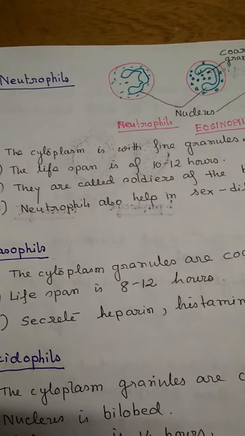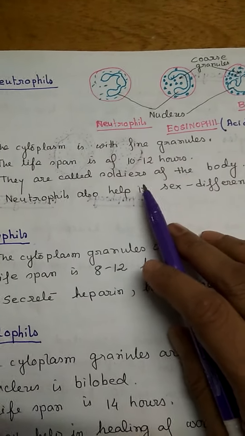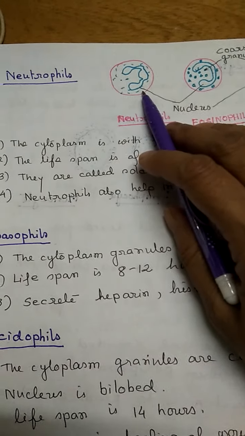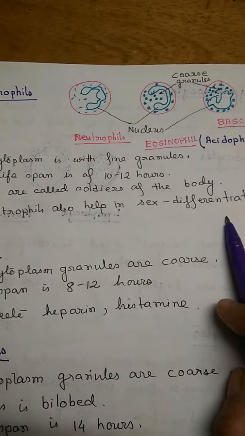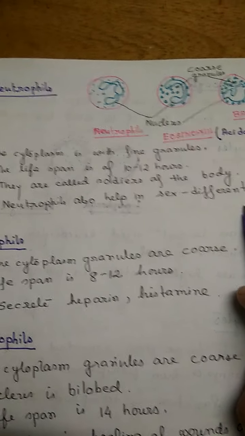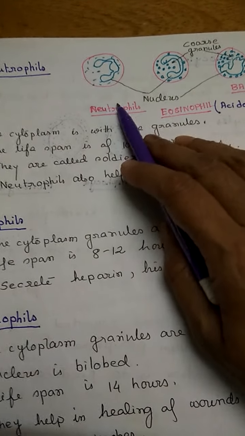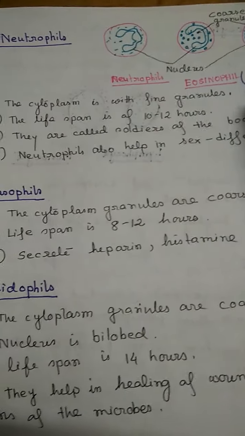And the lifespan is 10 to 12 hours. They are called soldiers of the body. They can fight against germs. And neutrophils also help in sex determination, maleness and femaleness, when the zygote is formed. So that is neutrophils. Now next one is basophils.